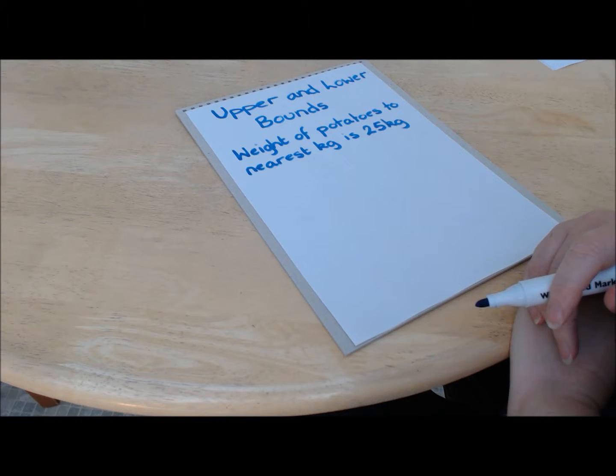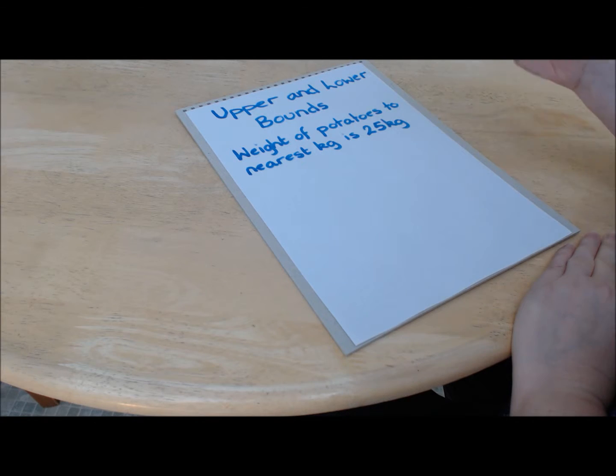Upper and lower bounds. This is all to do with the way we do rounding. So here we've got a situation where we're told that the weight of the potatoes to the nearest kilogram is 25 kilograms. Now typically with these questions, they're going to ask us what is the minimum possible weight the potatoes could have been, or the maximum possible weight. So the lower bound is your minimum, your upper bound is your maximum.